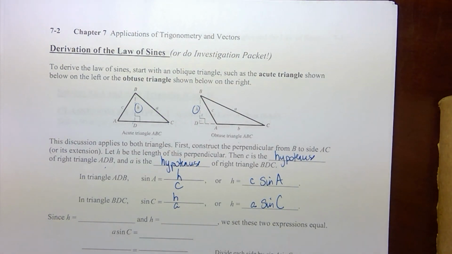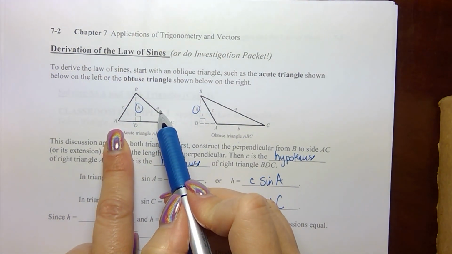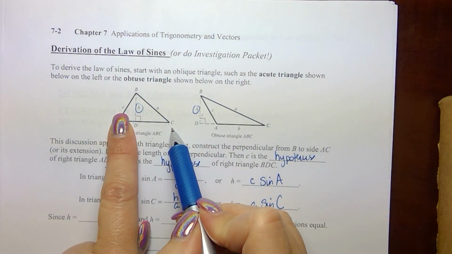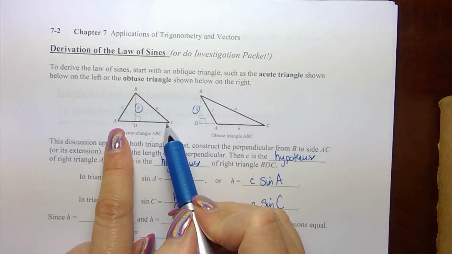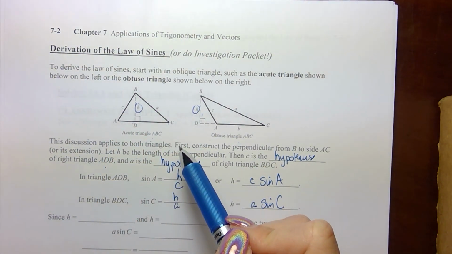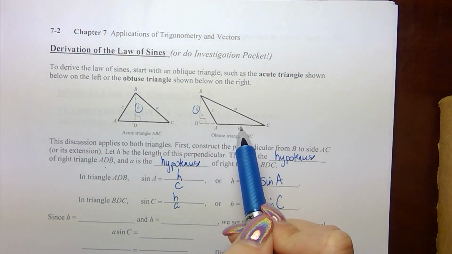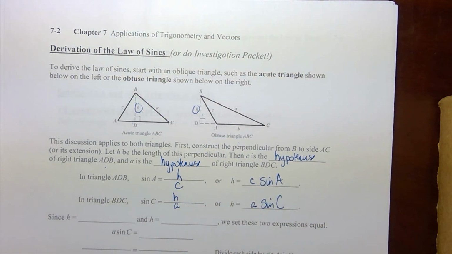Notice that I label my sides with lowercase letters and my angles with capital letters. The side is labeled by the name of the angle it is opposite. So side a is opposite angle A, side c is opposite angle C. Also notice that the longest side is opposite the largest angle, and the shortest side is opposite the smallest angle, which leaves, of course, the medium side to be opposite the medium-sized angle.